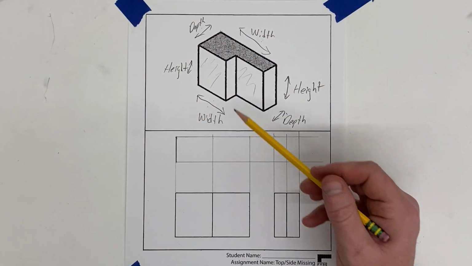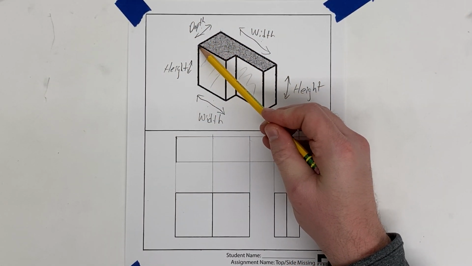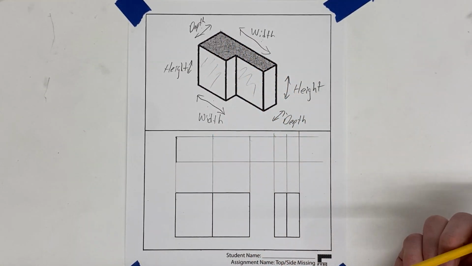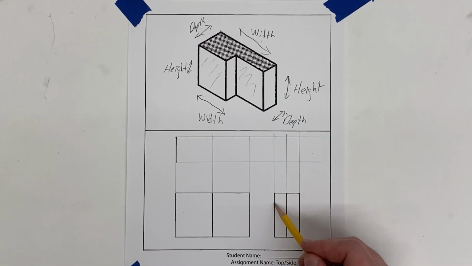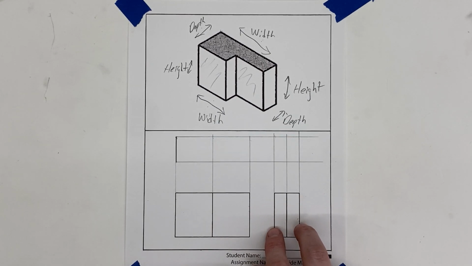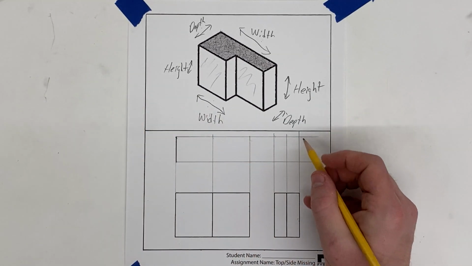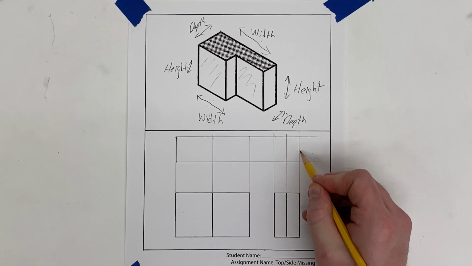So on this, we know this point and this point, those lines are our outside lines of our shape. We know this line and this line are our outside lines of the side view. When those merge together, you get this box right here.